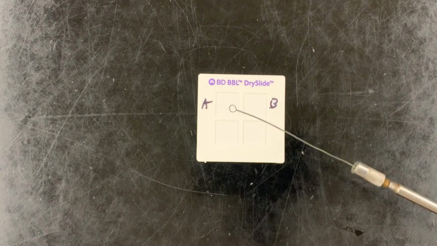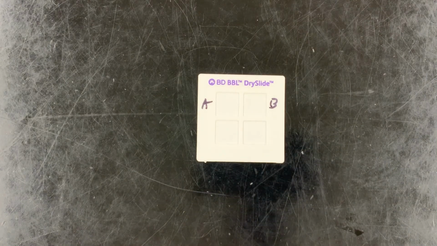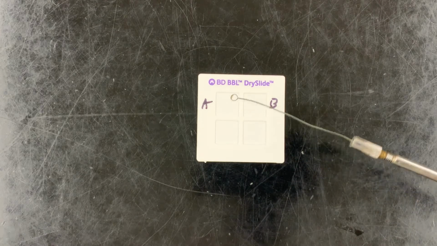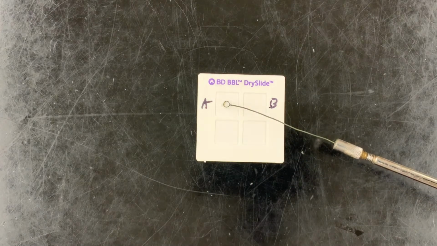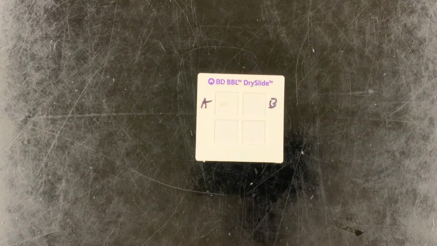However, if you scrape it too hard with metal, you can get a false negative result. So gently touch, right? So I'm going to take my bacterium A. I'm simply going to place it onto our test medium. I'm going to let that sit.